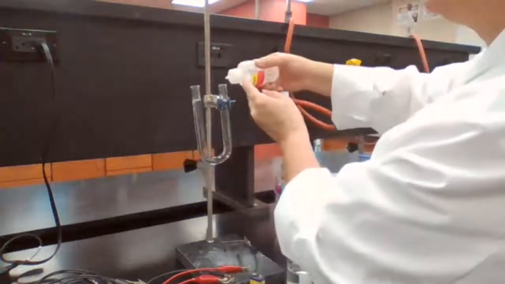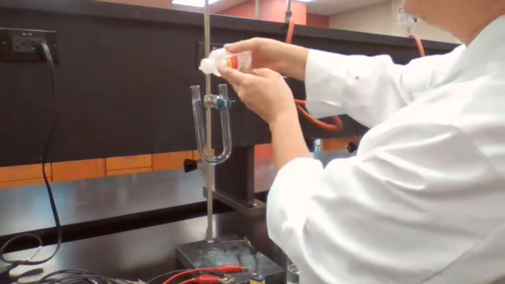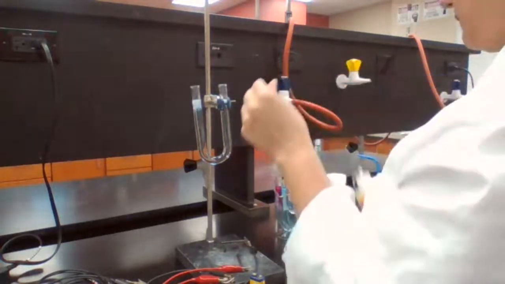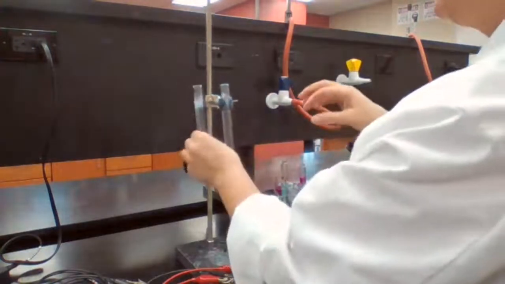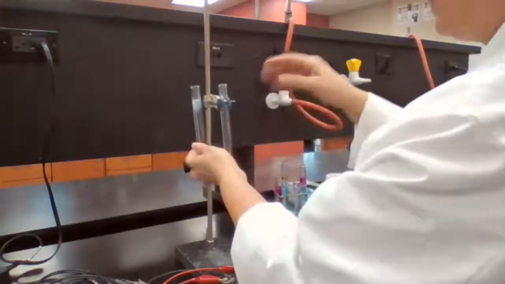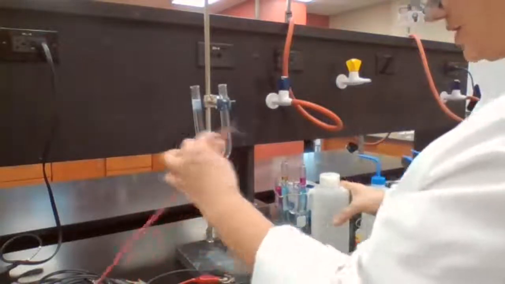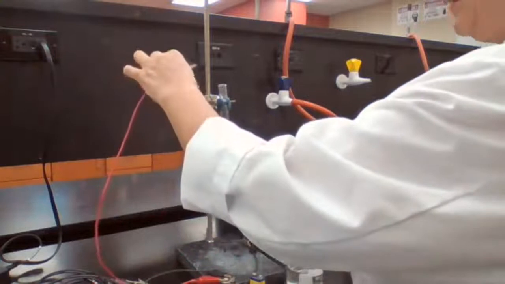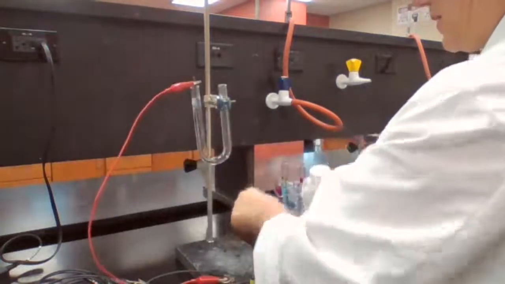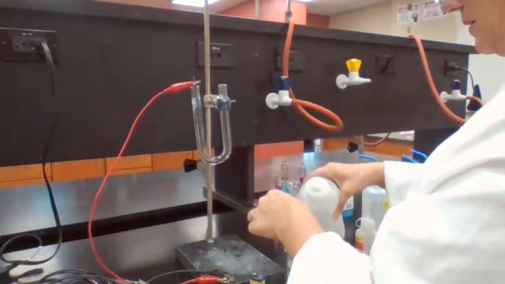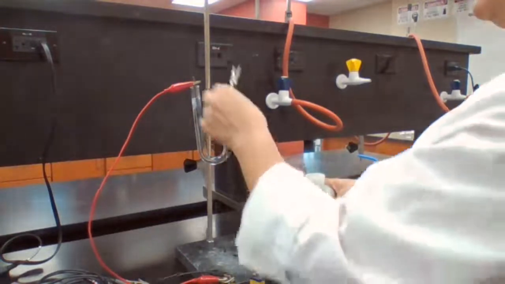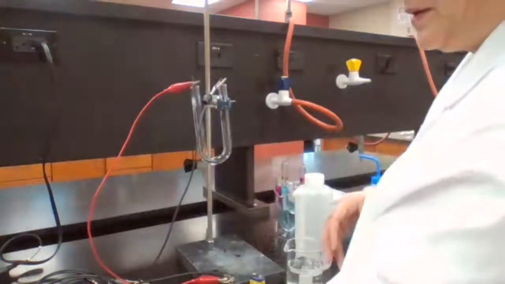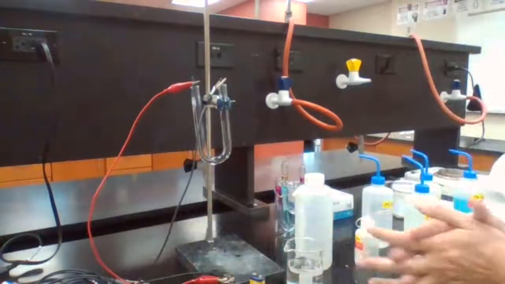Add one drop of phenolphthalein. Trying to mix it. Wash the electrodes and place them in the solution. Okay, we're looking for KBr.